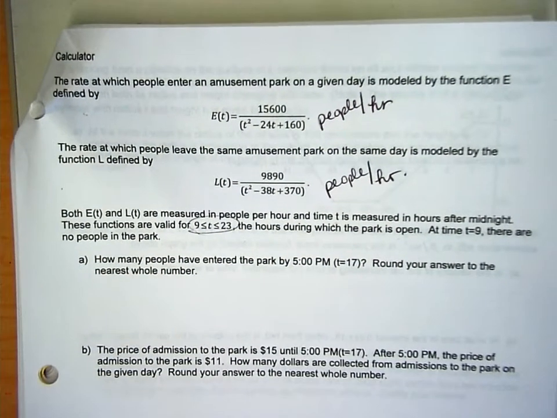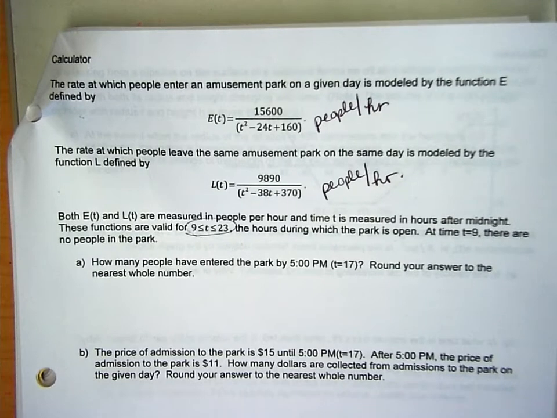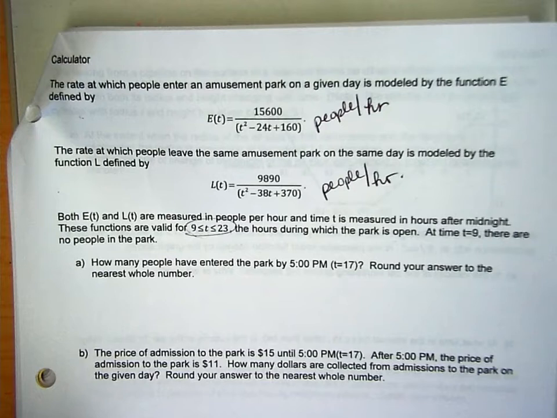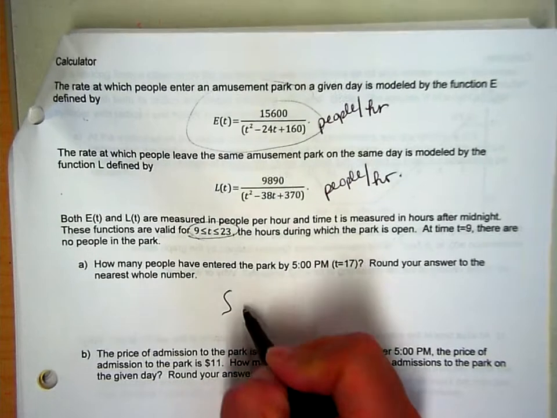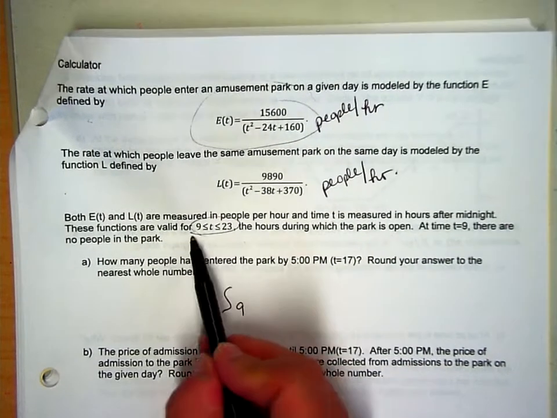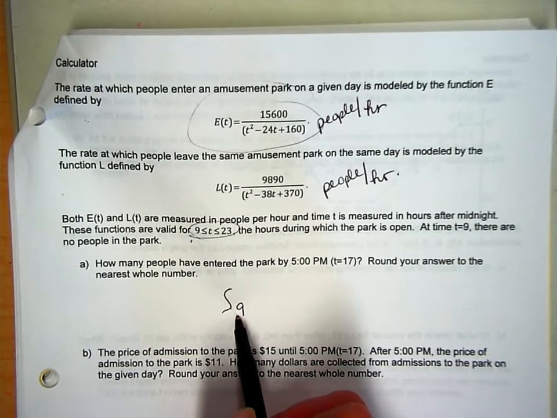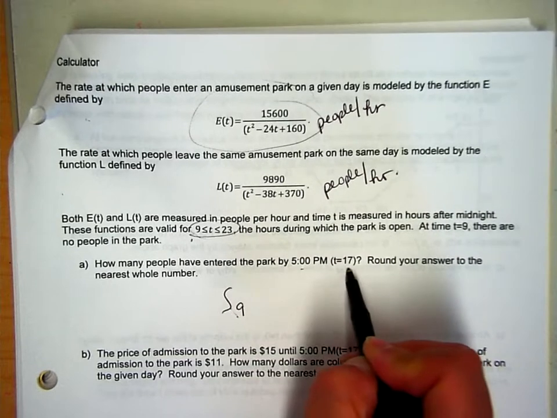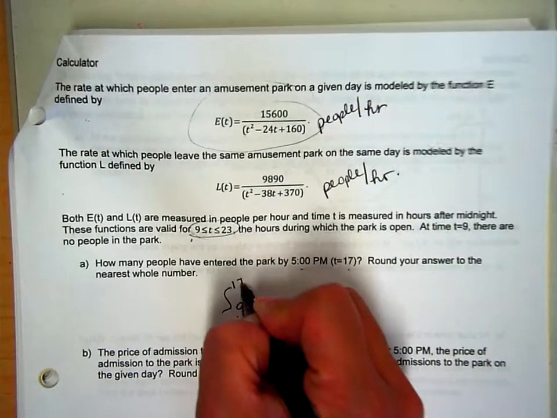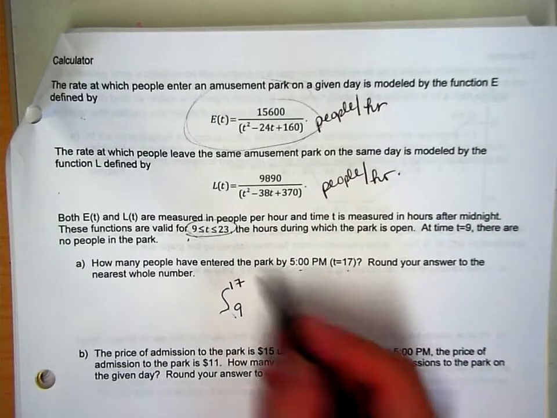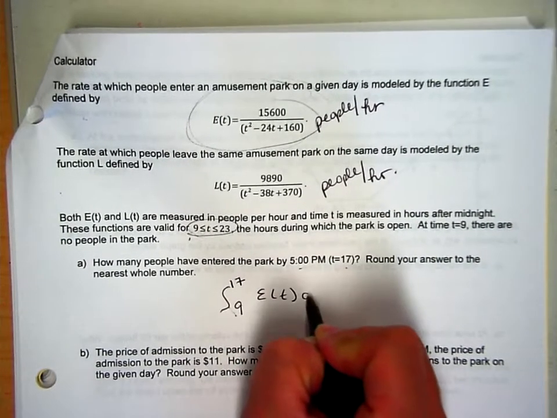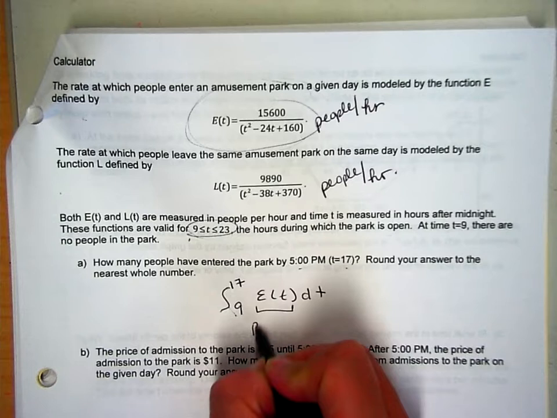Okay, first question. How many people have entered the park by 5 p.m.? So I want to know how many total people have come into the park at 5 p.m. So I need to use this equation. These are the people entering. 9 is when the park opens, so that's when I'm going to start. 5 p.m. is equivalent to 17, so those are going to be bounds. If I integrate the rate, I should get the total number of people. So this is what I'm going to integrate.